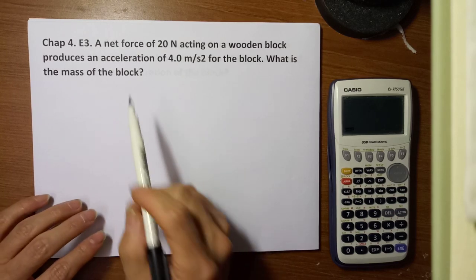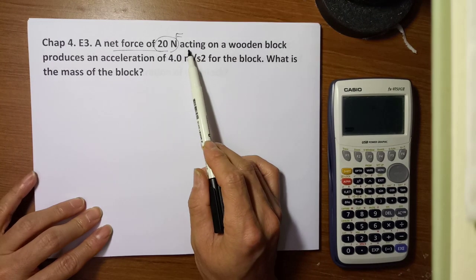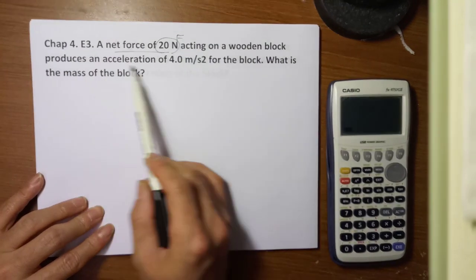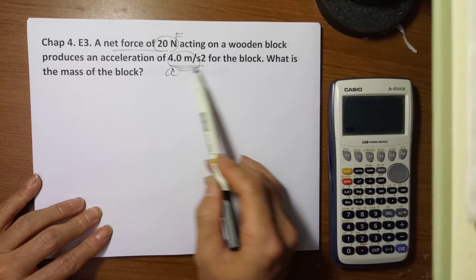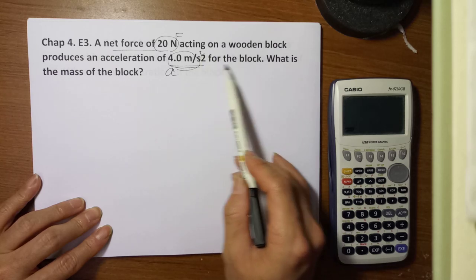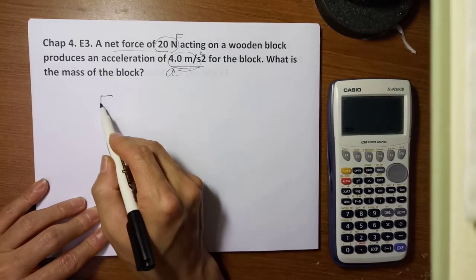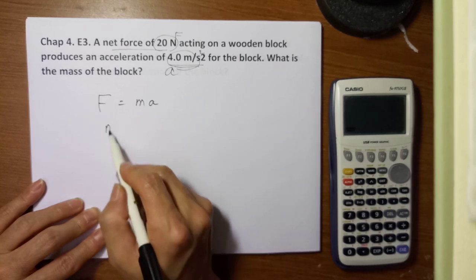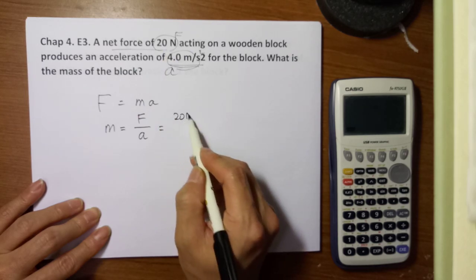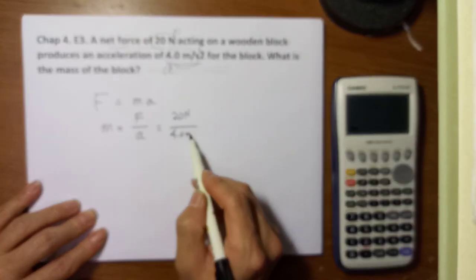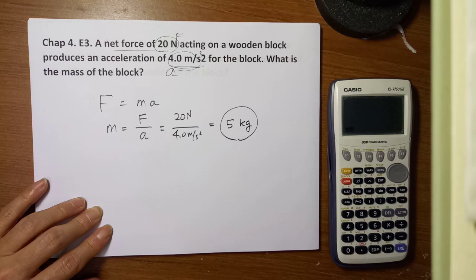Okay, the next one is E3. A net force of 20 Newton acting on a wooden block produces an acceleration of 4 meter per second squared, A. What is the mass of the block? So F and A are given, F equals MA. Then you can write M equals F over A. F is 20 Newton, A equals 4.0 meter per second squared, then 5 kilogram is your mass.